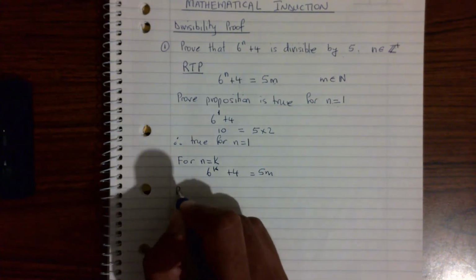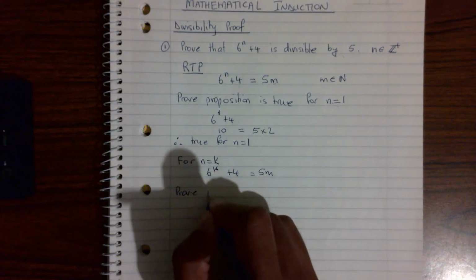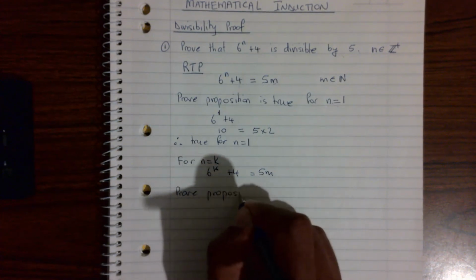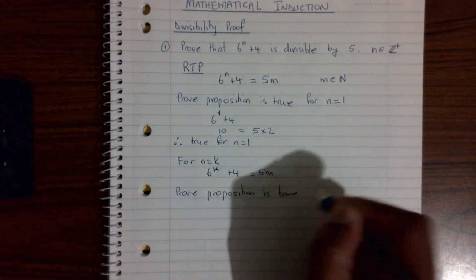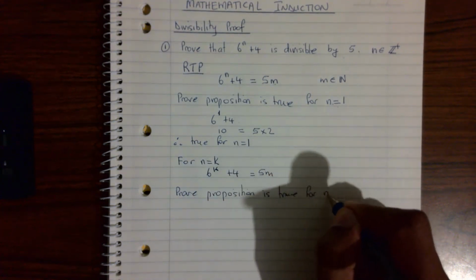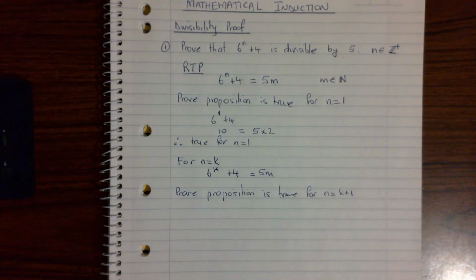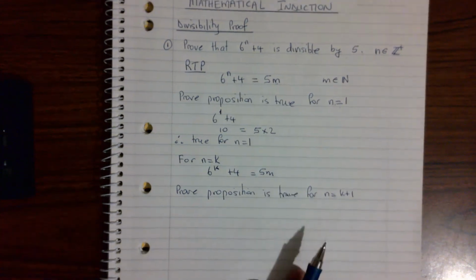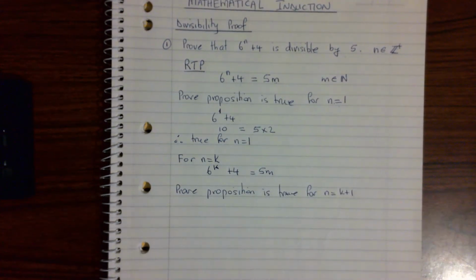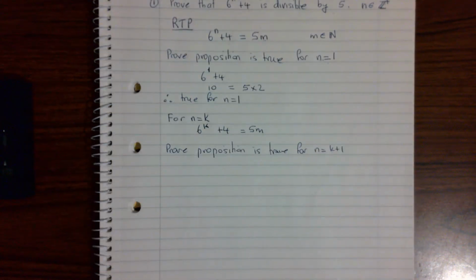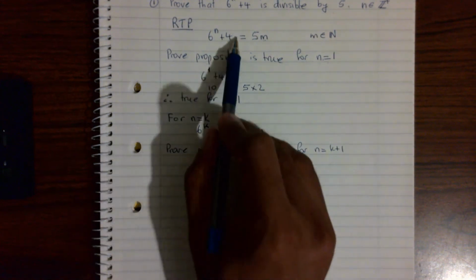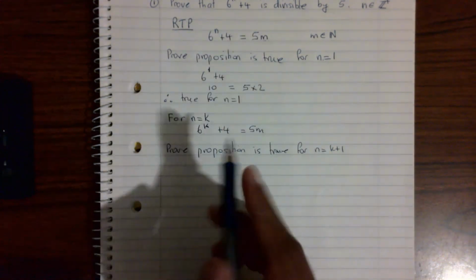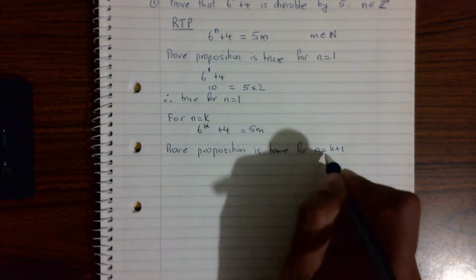So we'll go prove the proposition is true for n is equal to k plus 1. Okay, so we'll try this. Now this is where it gets a little bit tricky. My next step is I will go and use my initial one here, or you can use this, and go for n is equal to k plus 1.